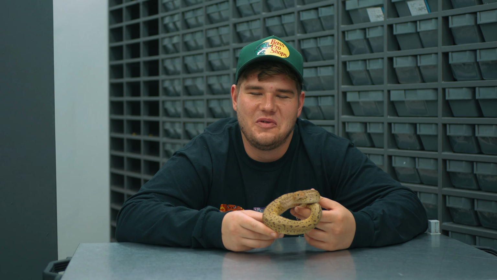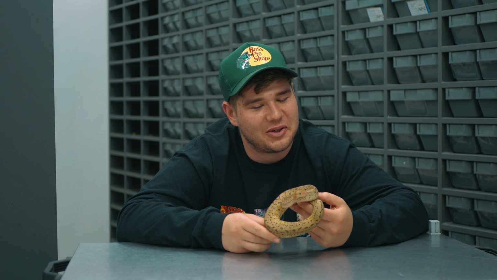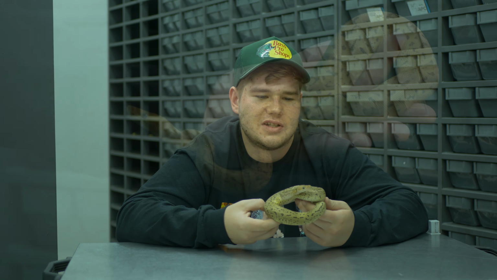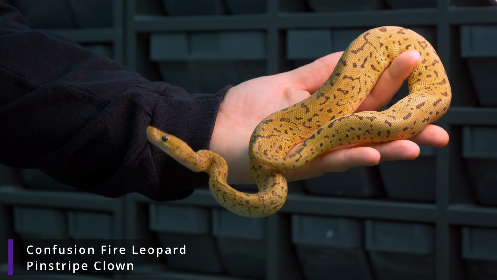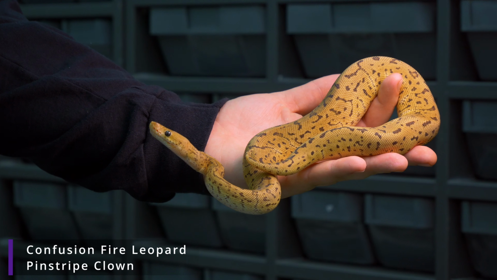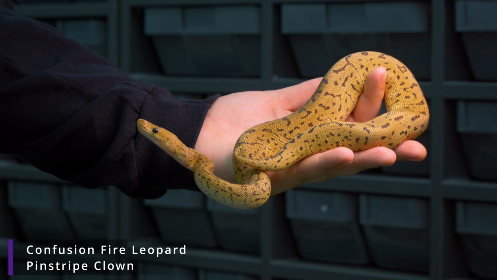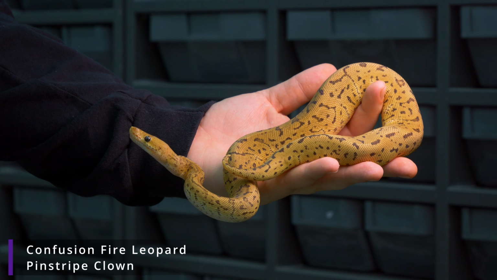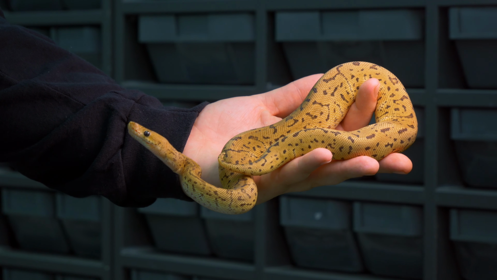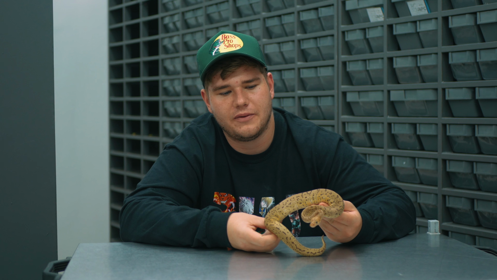Okay guys, and in here we've got a confusion. You can see by the looks of the snake, it's definitely got the confusion gene. They tend to be a bit more nippy, and I always say these animals are not aggressive, they're just defensive. At the end of the day, if you handle them with care, you can really avoid getting bitten.